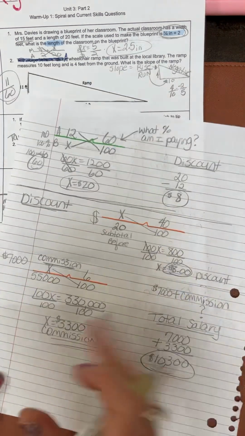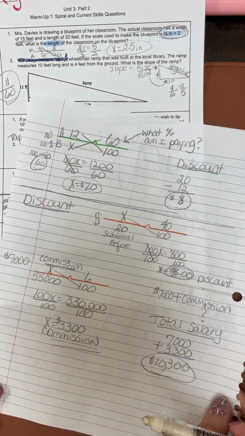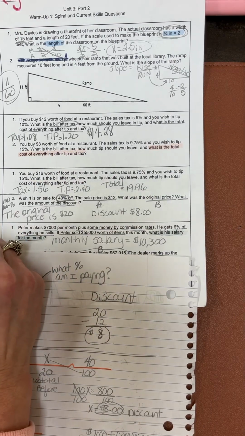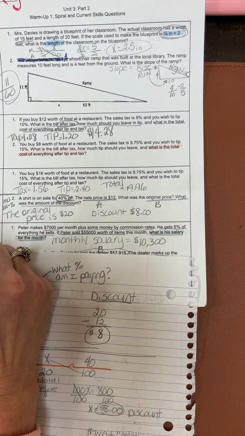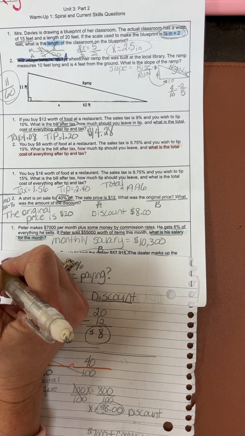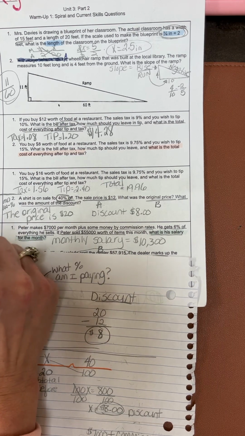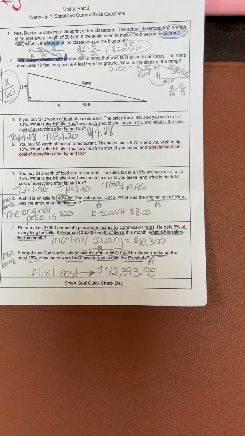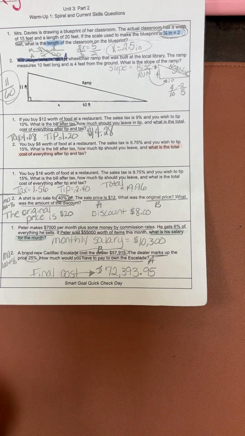All right, so I will get all this work put on there for you. This was Wednesday, number 2. I don't know what I did with Thursday, number 1. I lost it. All right, there it is.